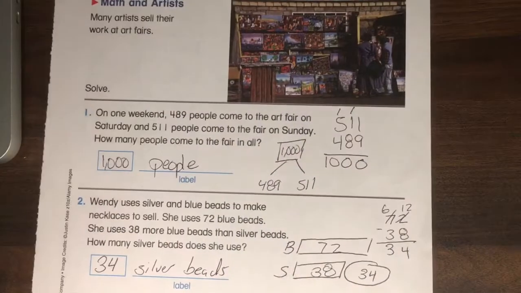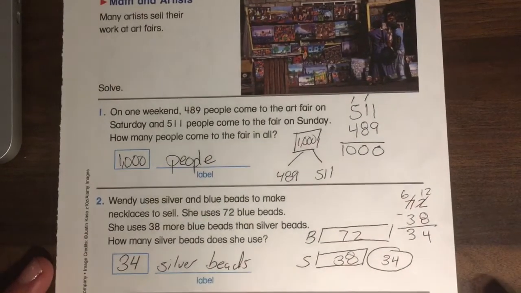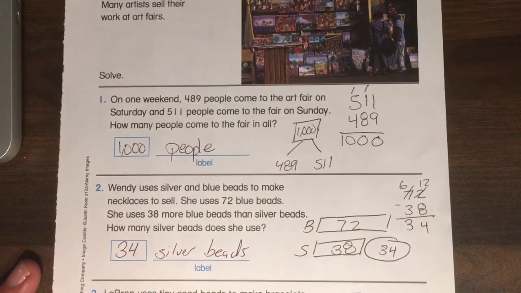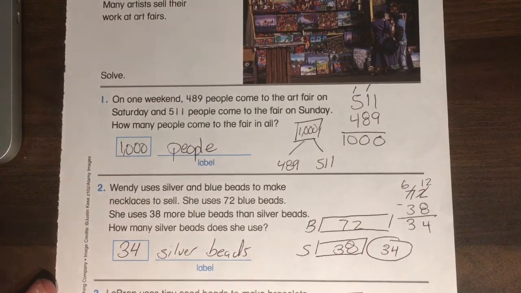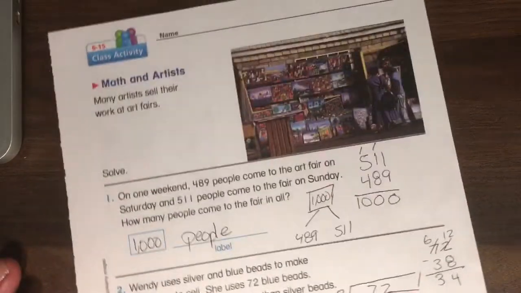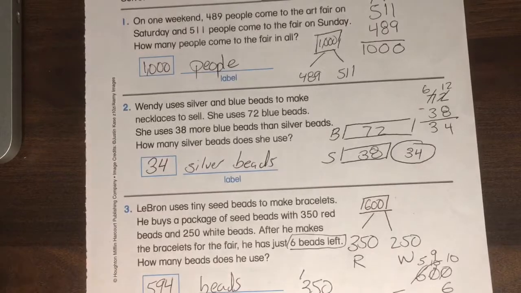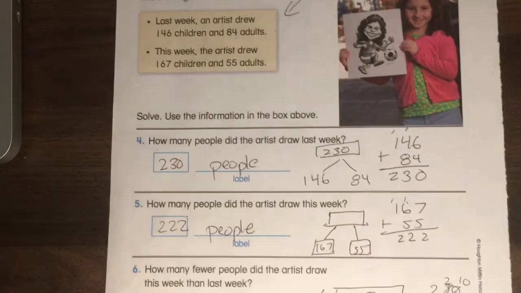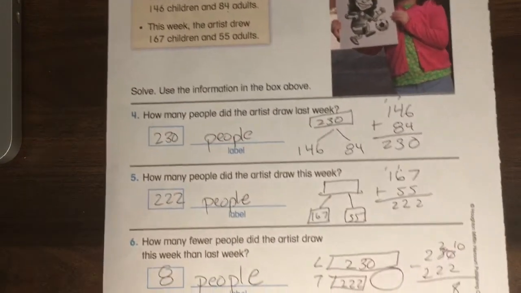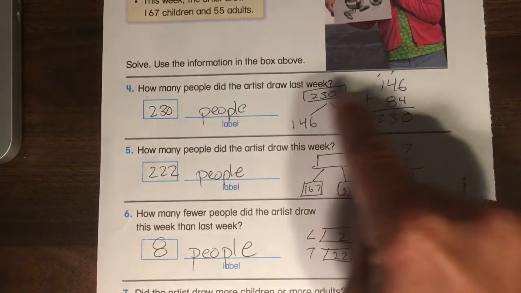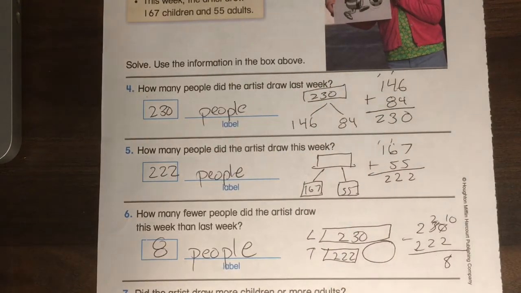Okay, so quickly, here are the answers for the week work for today. We have number 1, 1,000 people. Number 2, 34 silver beads. Again, pause, look at my work if you got those wrong. We did number 3 together. On the other side, we have 230 people, 222 people, 8 people. Again, pause if you need to see if you made a mistake and correct it.